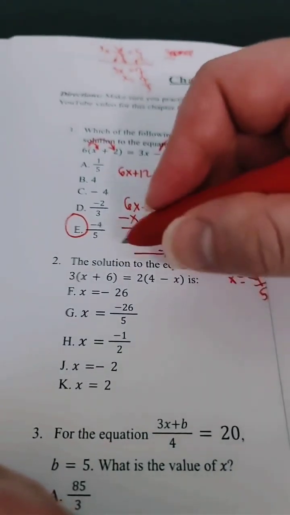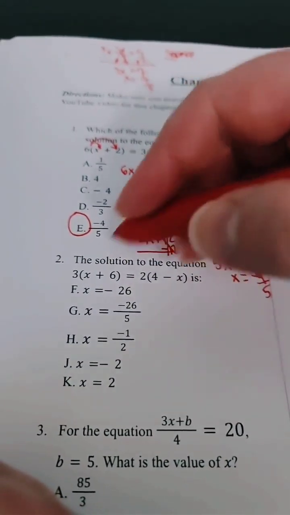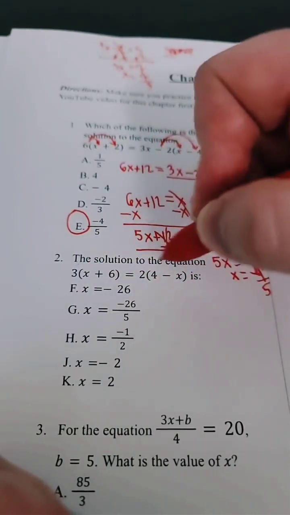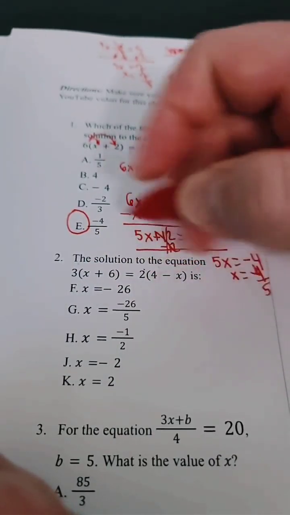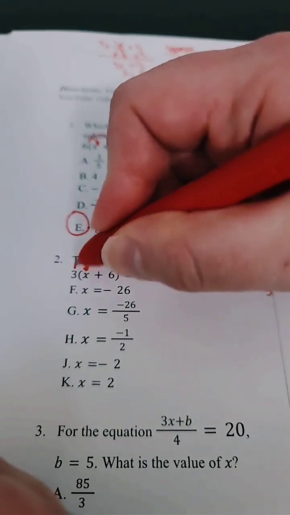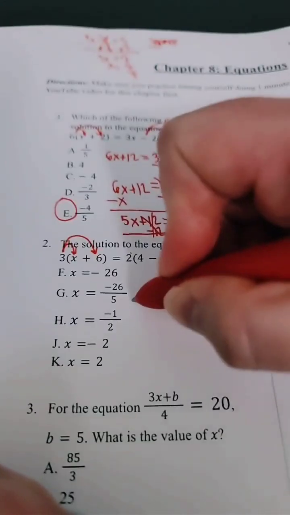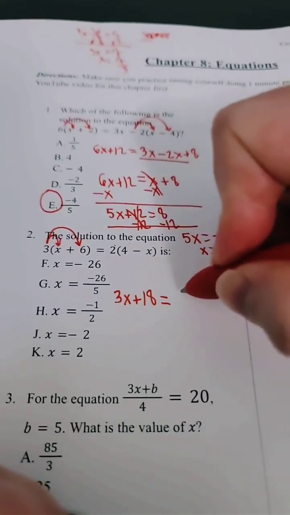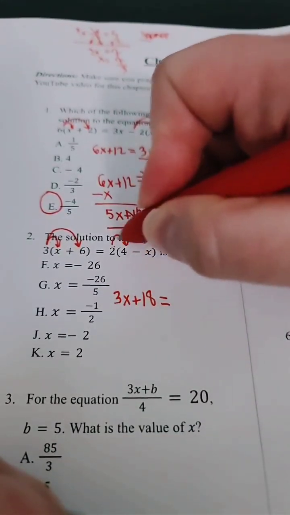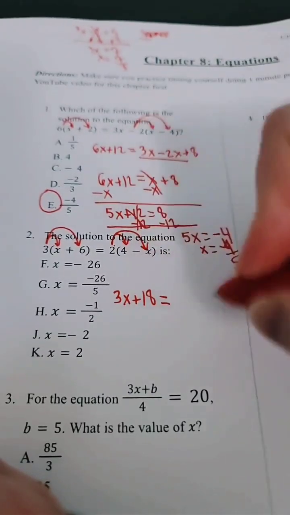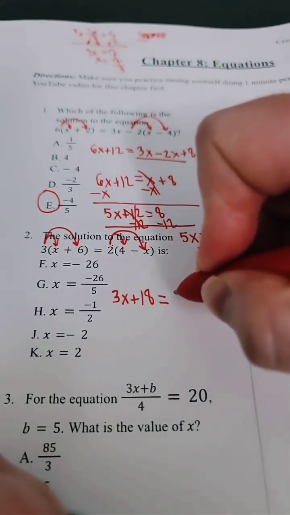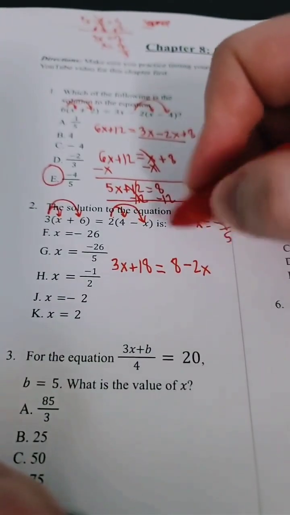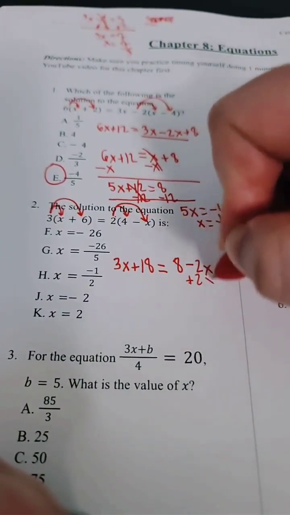So number 2 says 3 needs to be distributed to each of these terms in parentheses, and then we're going to solve for x, and we have to distribute the 2 as well. So I'm going to start by distributing 3 times each of these. So then that's going to be 3x plus 18 is equal to 2 times 4. And then we're going to also distribute it to the negative x. So 2 times 4 is 8. 2 times negative x is negative 2x. So then I'm going to add 2x to each side.